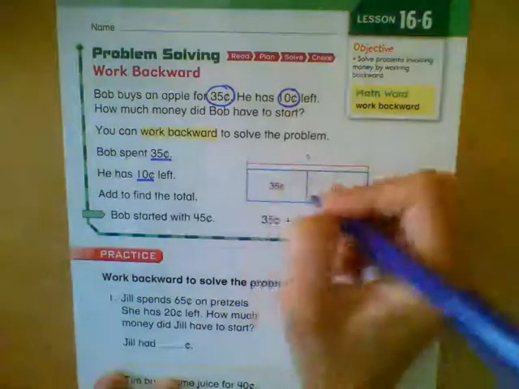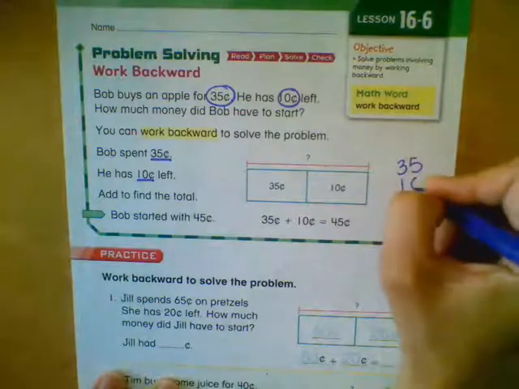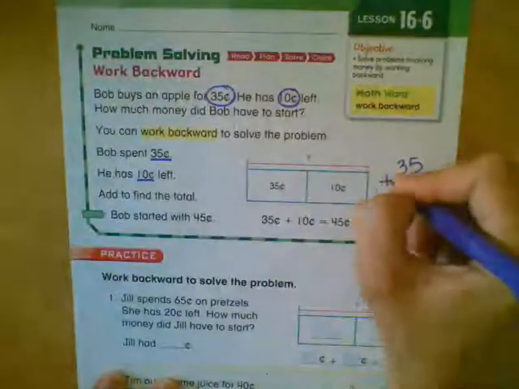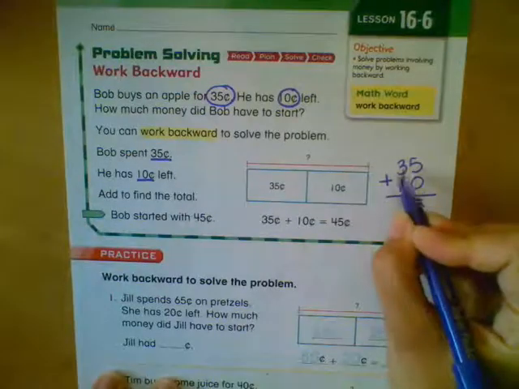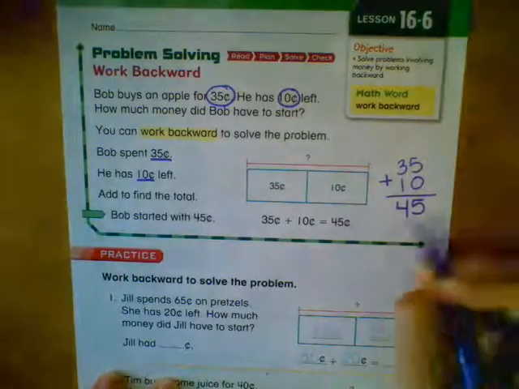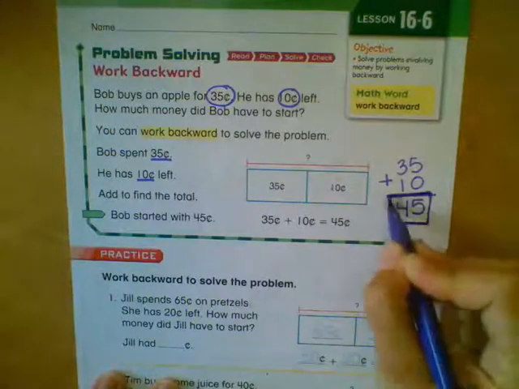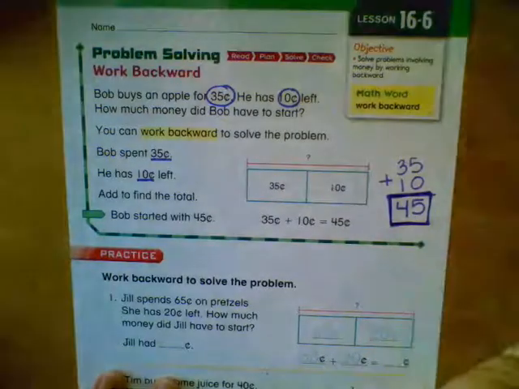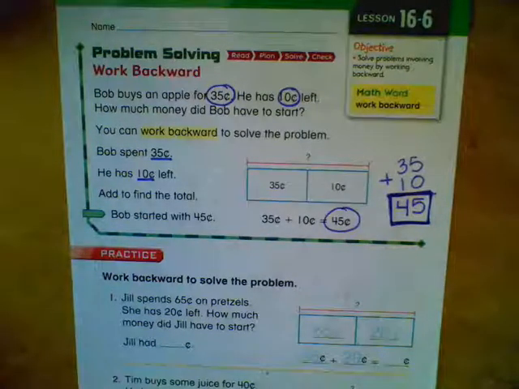Excellent. So we take 35 cents, and if we add 10 cents to it, 5 plus 0 is 5, and 3 plus 1 is 4. So, Emma, how many cents did he have before he bought the apple? 45 cents. Great work, Emma.